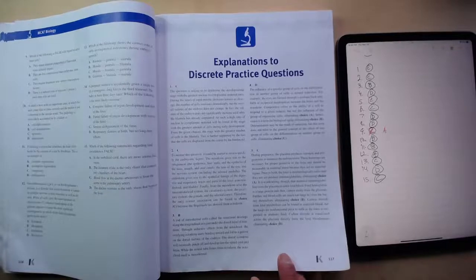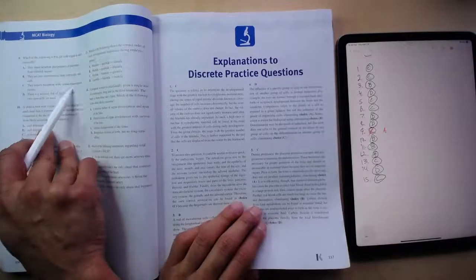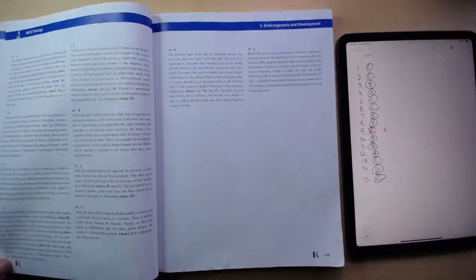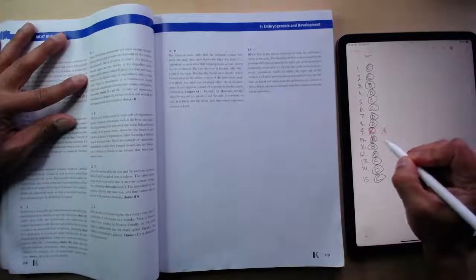So that is false. And C, I thought, was false. This is true. They do require treatment with transcription factors. It's how they induce pluripotency. 10 is C, not D.